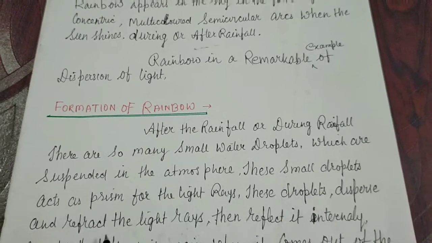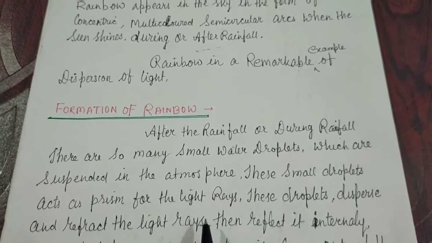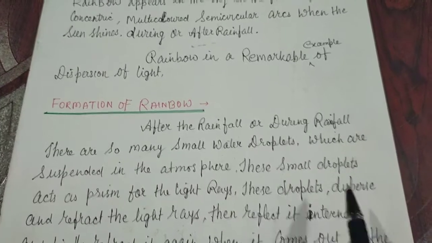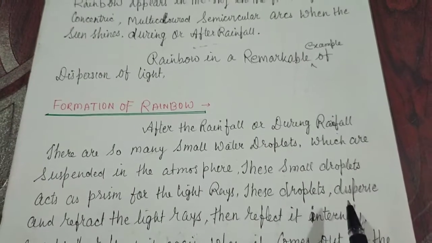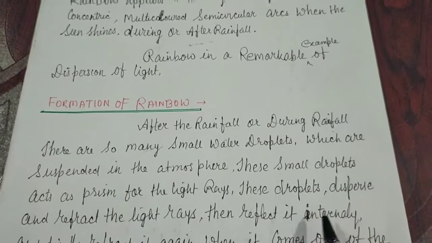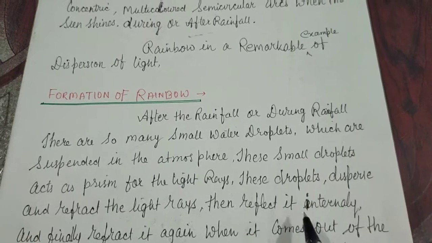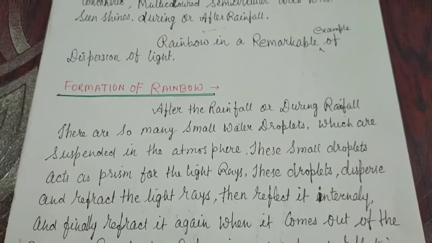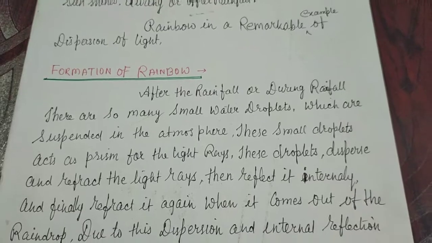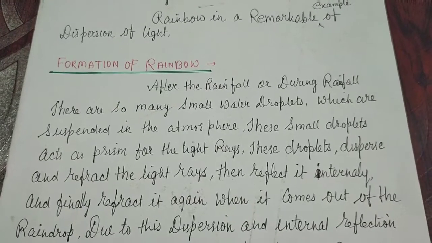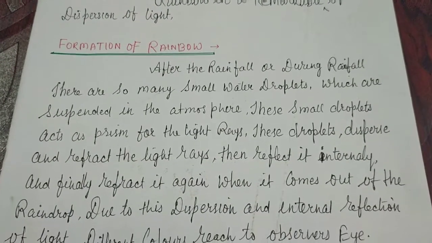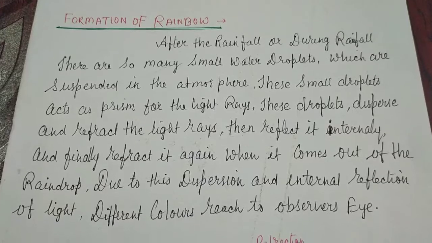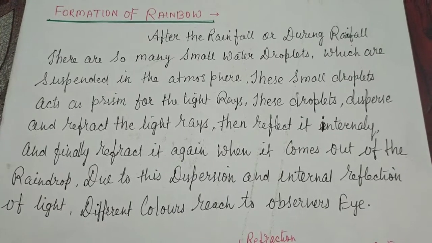These small droplets act as a prism for the light rays. These droplets first refract and disperse the light, then reflect it internally. Internal reflection takes place, and finally it refracts again when it comes out of the raindrop. Due to dispersion and internal reflection of light, different colors reach the observer's eyes.